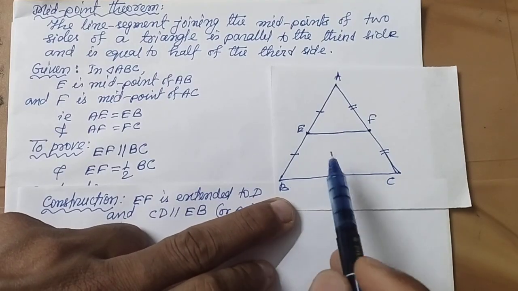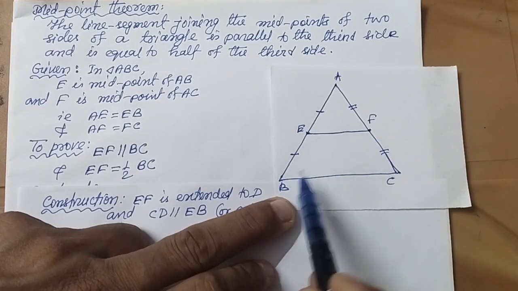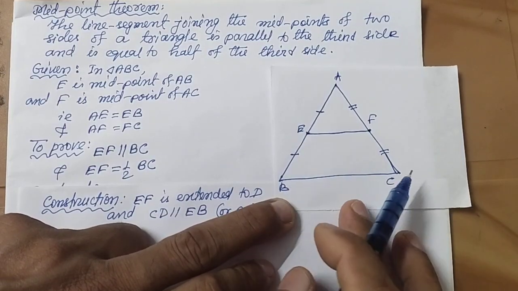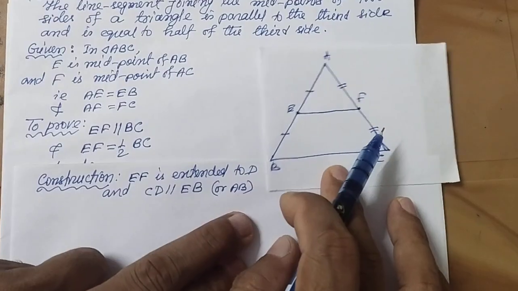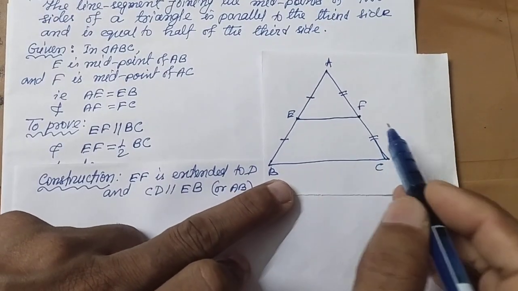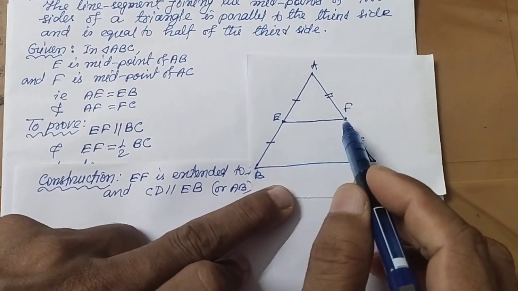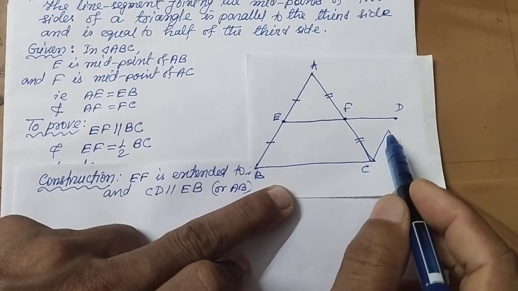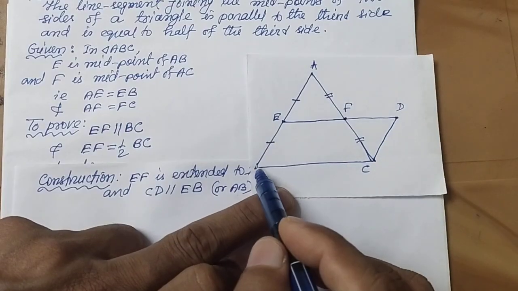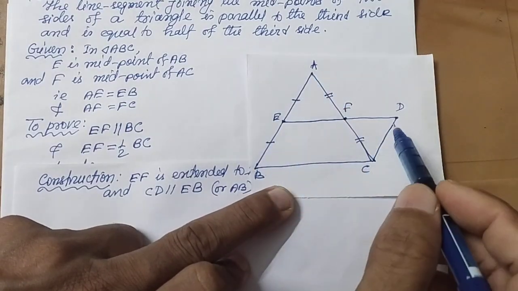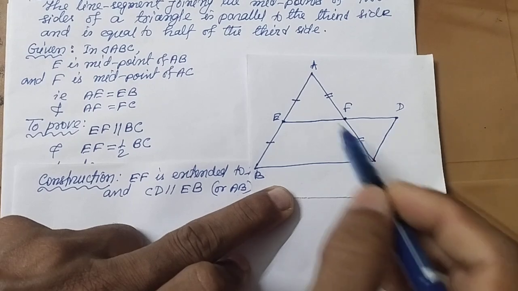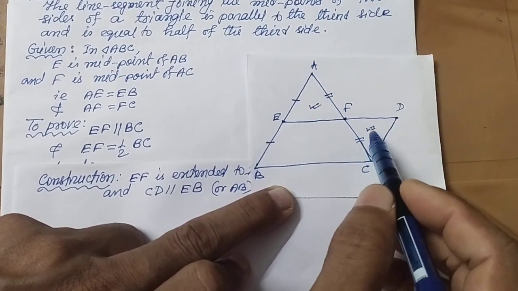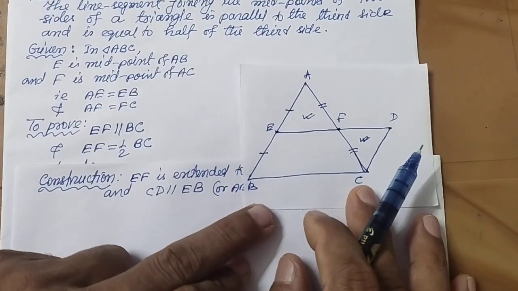So there are two parts to prove. First part is to prove EF parallel to BC, and second part is to prove EF is half of BC. So first we need a construction. We will extend this line EF up to a point, say D, and we will draw this CD line parallel to EB, or we can say CD parallel to AB, and then we will take this triangle and this triangle, and we can prove the theorem.